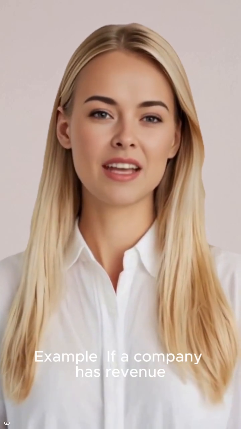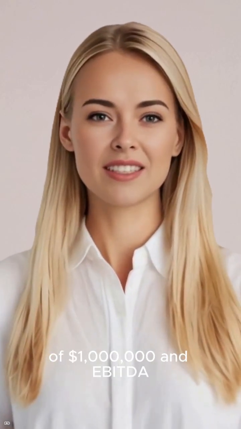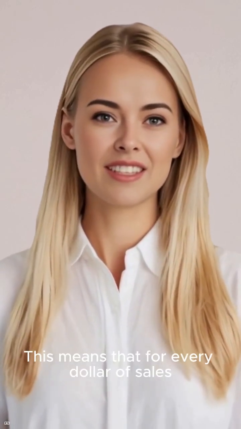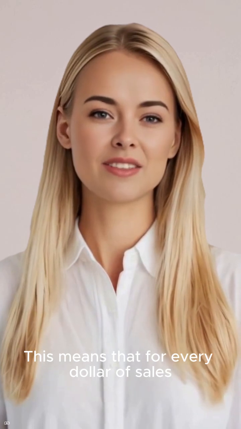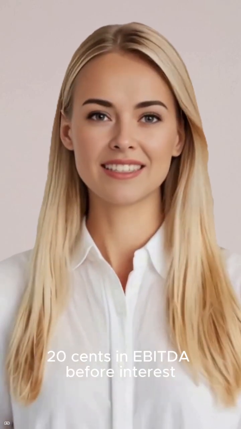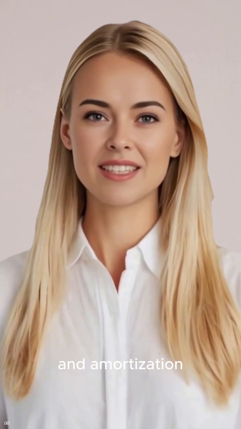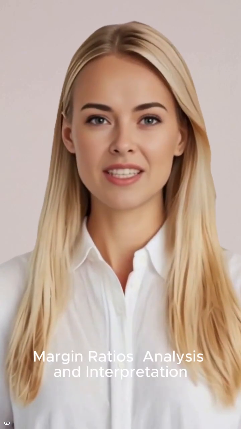Example: if a company has revenue of $1 million and EBITDA of $200,000, the EBITDA margin is $200,000 / $1,000,000 * 100 equals 20%. This means that for every dollar of sales, the company generates 20 cents in EBITDA before interest, taxes, depreciation, and amortization.